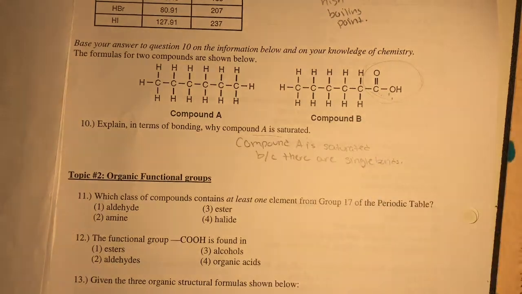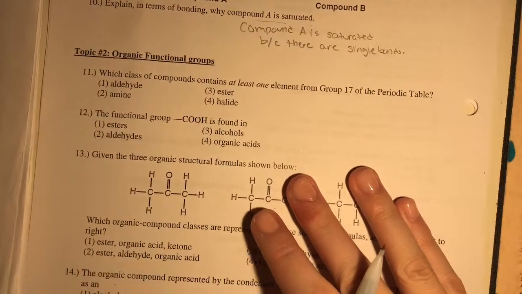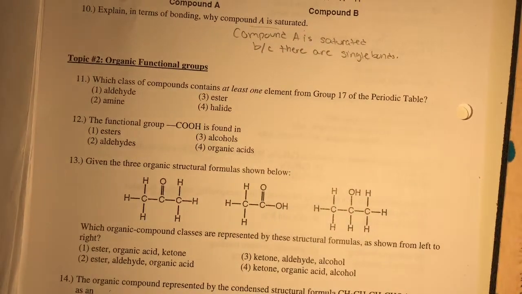And if you want to go into more detail, of course, there are single bonds because of how much a single bond can carry. Let's just keep it simple and say there are single bonds. Anyways. Number 11.